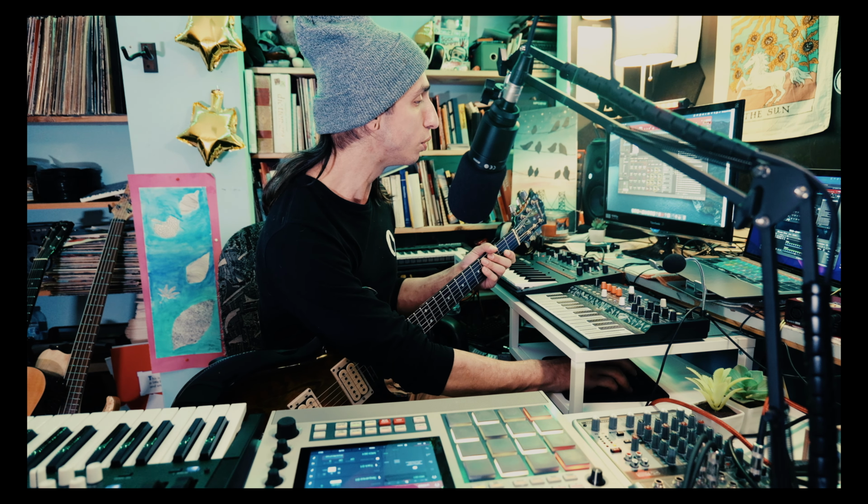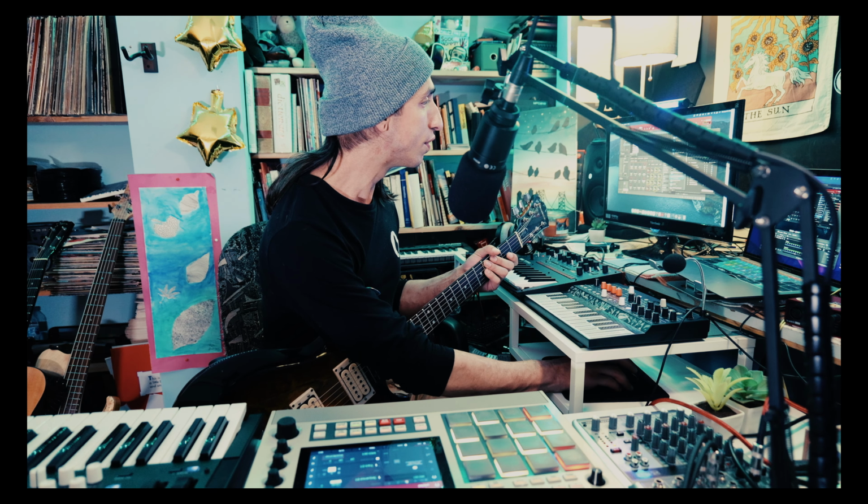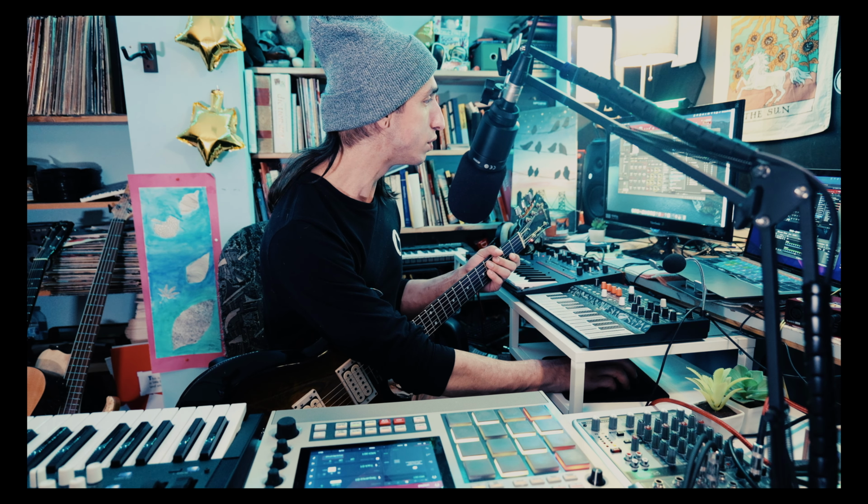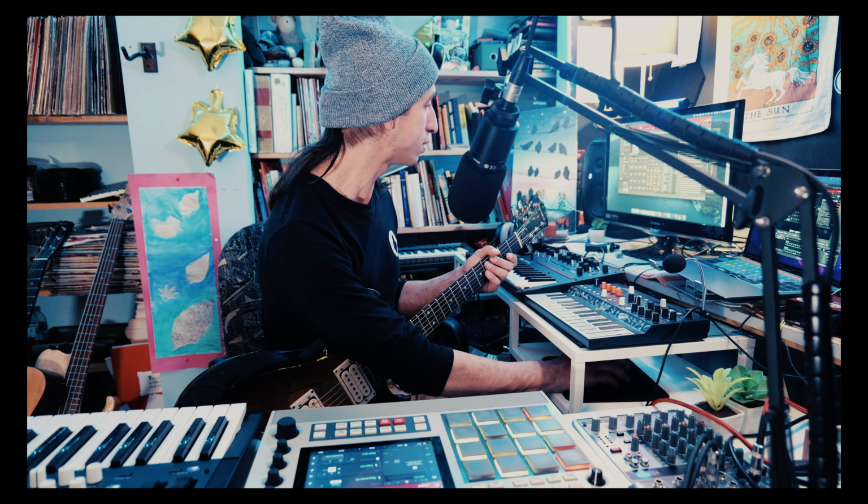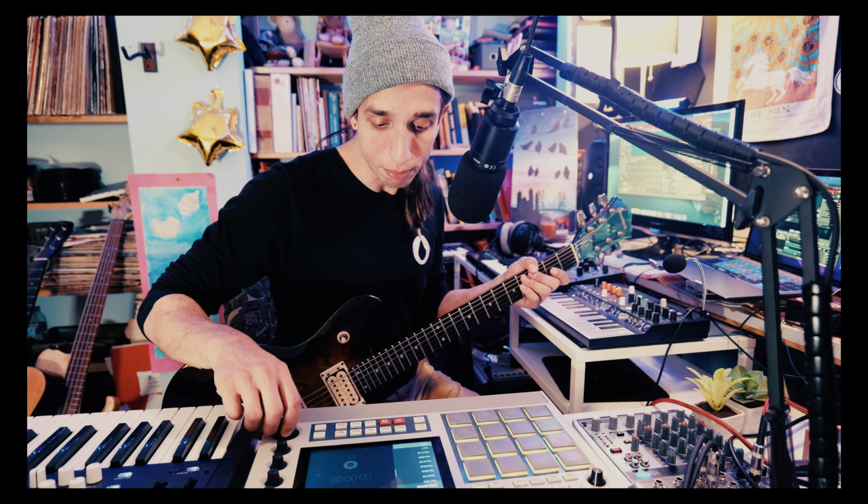I have this guitar, which is in input 2 of my Volt. So input 2 of the Volt is input number 6, right? So I can go back into the sampler here, and then I would just go to input 6.